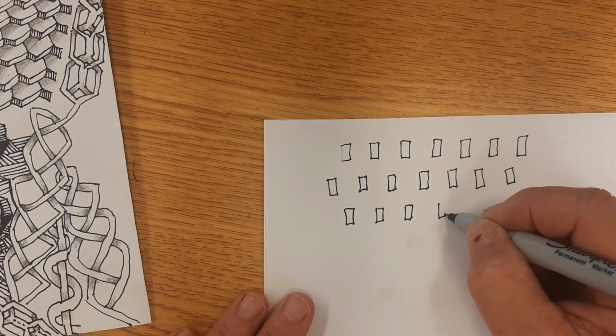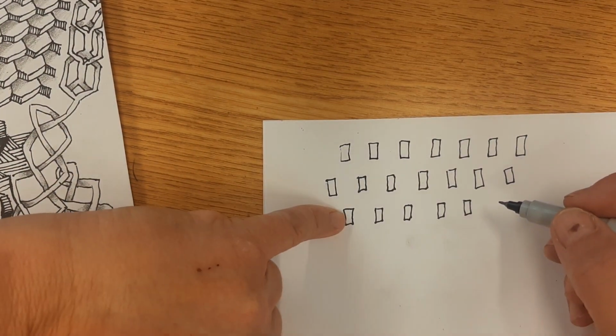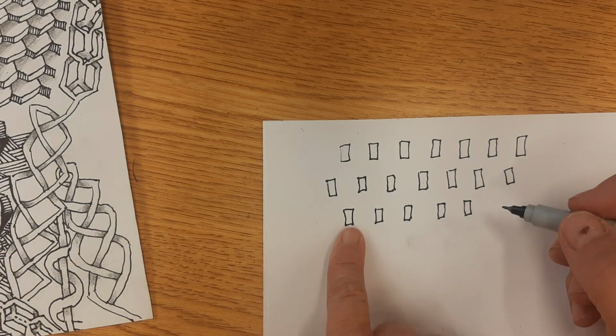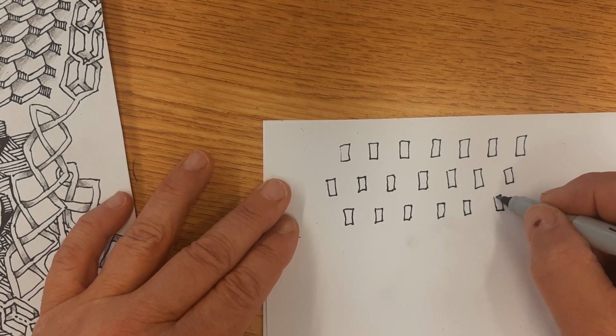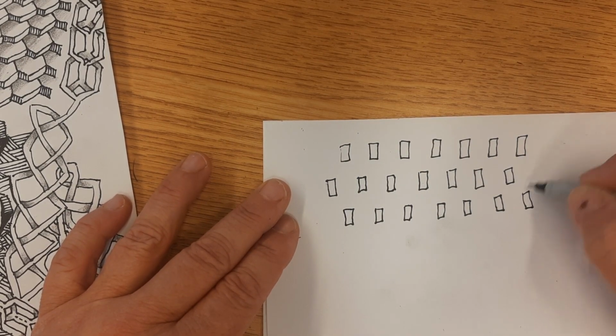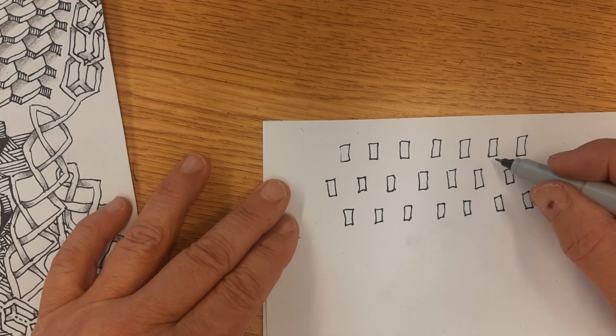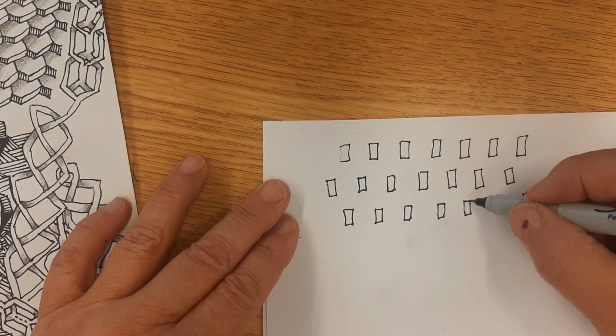And notice that the rectangles are not giant. They are pretty small. Compare it to my pinky. Pretty skinny. Now, I do need one on the third row. I need one under it here. So you can see that there's a space in between each one.